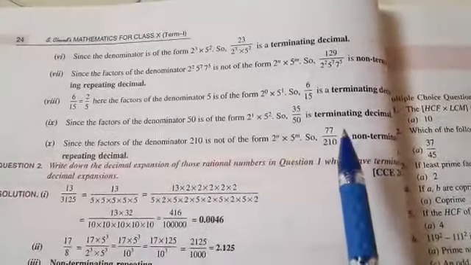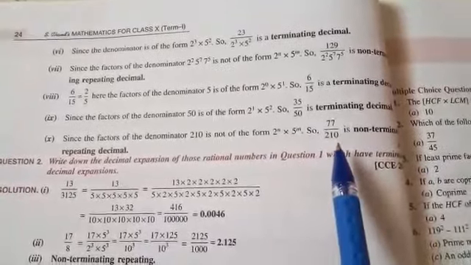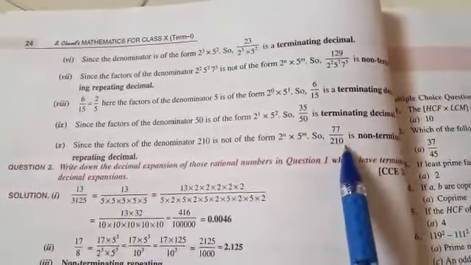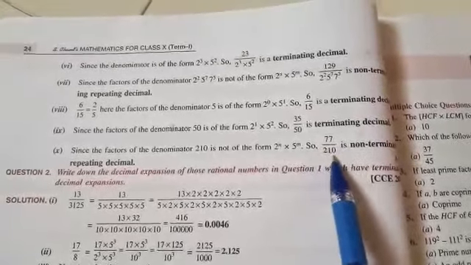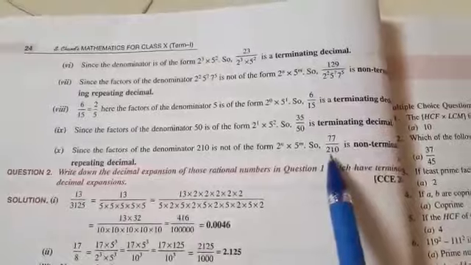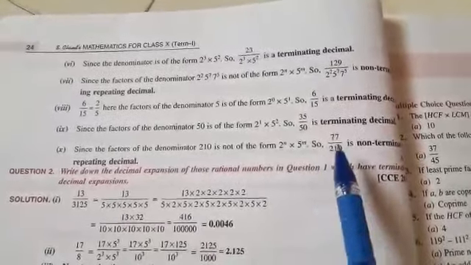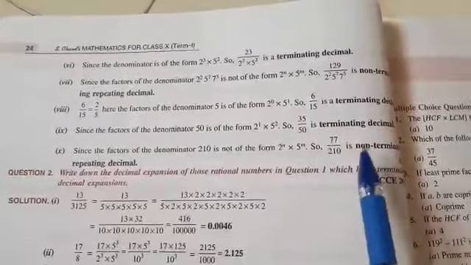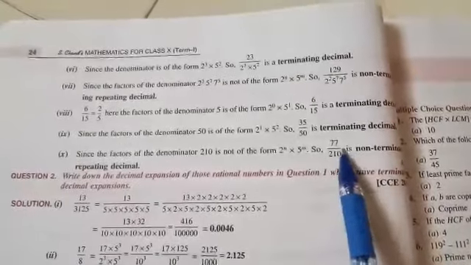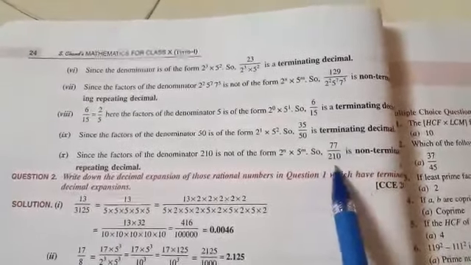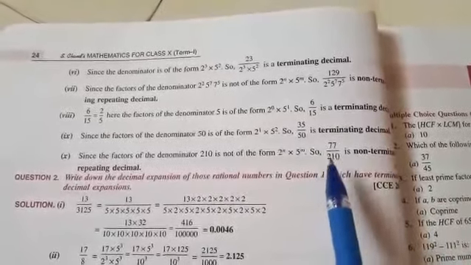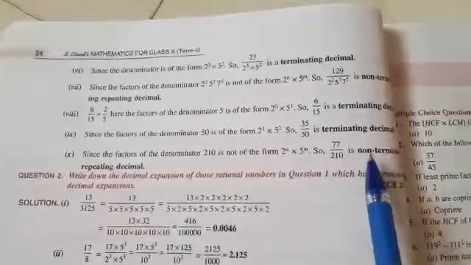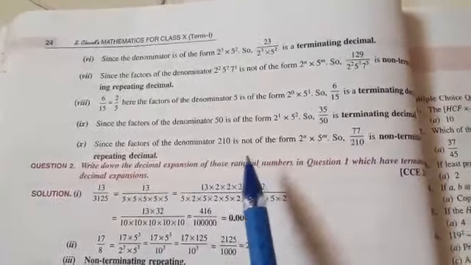Similarly, 77 divided by 210. So when you take 210 and do prime factorization, you can clearly see that 210 can be written as 21 into 10. 21 can be written as 7 into 3 and 10 can be written as 5 into 2. So you have factors 7 into 3 into 5 into 2. Other than 5 and 2, you have 7 and 3. Therefore, it has a non-terminating repeating decimal expansion.